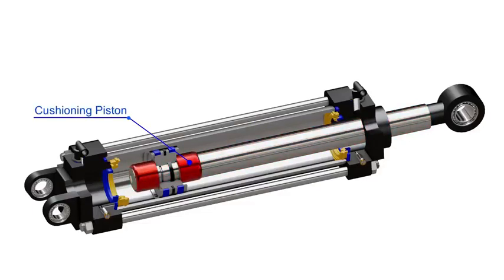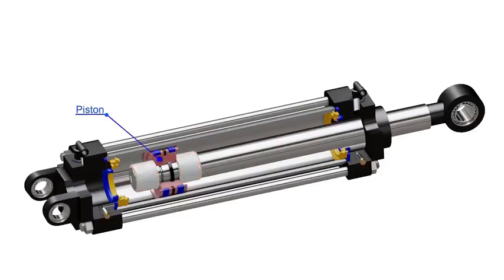Cushioning pistons are assembled with this rod. These pistons prevent any hard shocks at the end of the stroke by enabling the piston to stop slowly and gradually. The piston reciprocates back and forth when there is pressure difference between any of the two sides. A static seal ensures airtight sealing between the piston and rod. Piston guide rings are assembled to prevent metal-to-metal contact of piston and cylinder. Piston seal provides airtight sealing between the cylinder and piston.